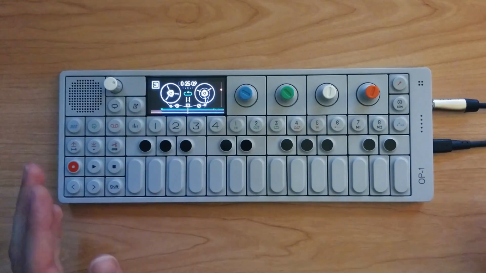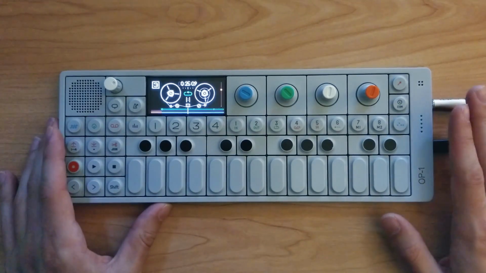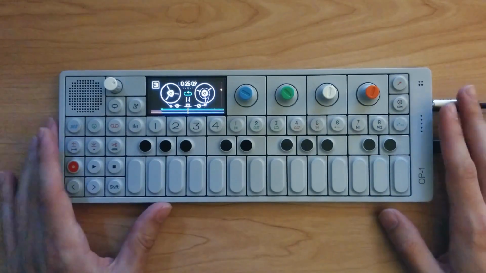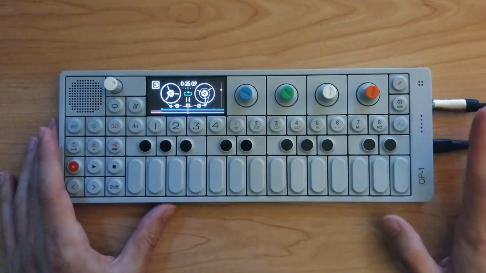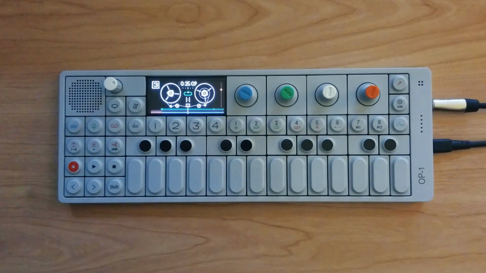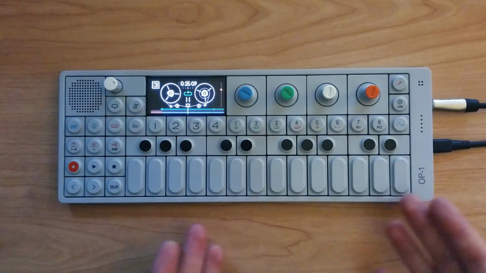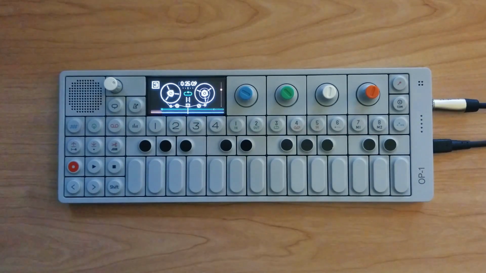So yeah, let's see. The first thing that I did when I wrote this track was I wrote the chord progression, and I actually wrote it some time ago, and I didn't write it on my OP-1. I wrote it on my piano, and I never got around to using it in a project. So I said to myself, I like this, and let's make it into something different. Let's make it into an OP-1 video.